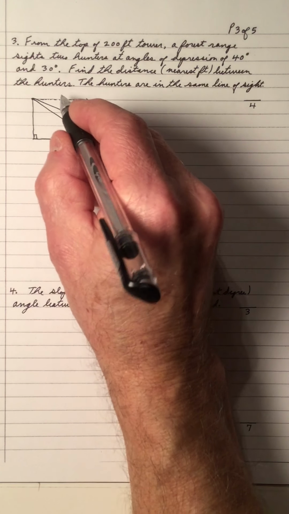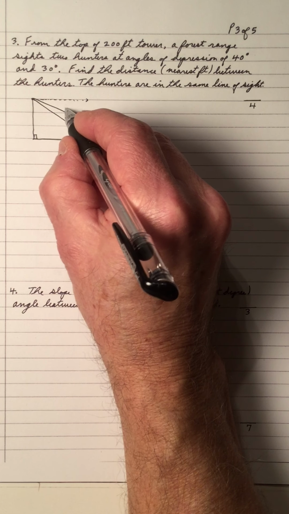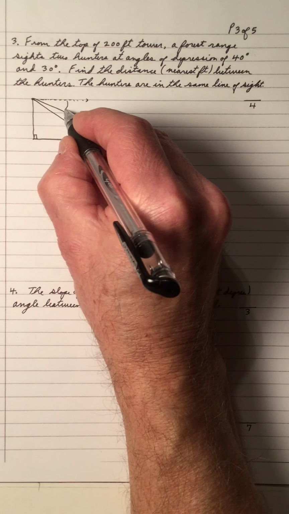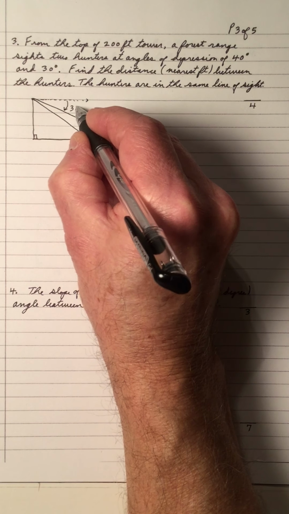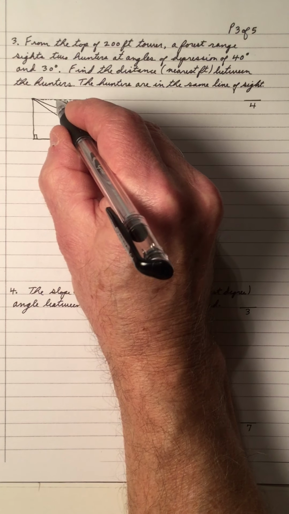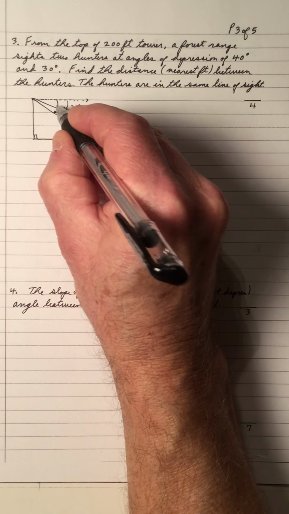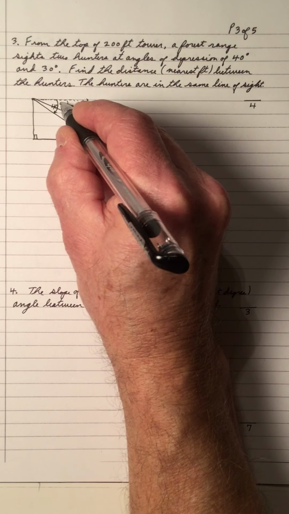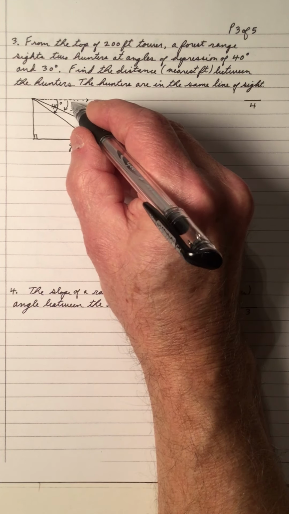Now, what happens is that if you depress your head here, this angle of depression is 30. And if you do this, this angle is 40. Notice this is a smaller drop, so the angle is less.